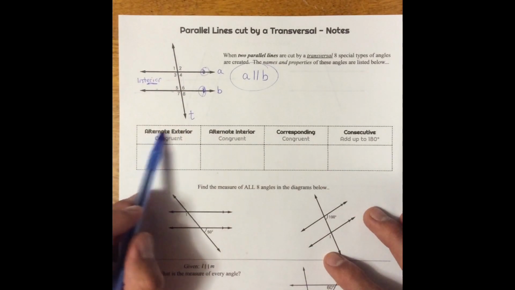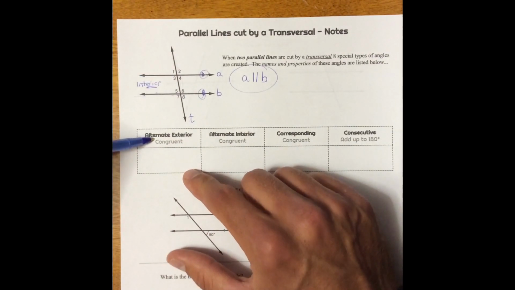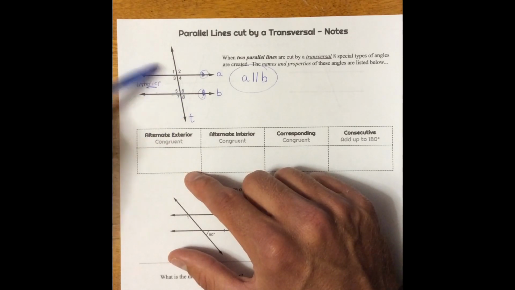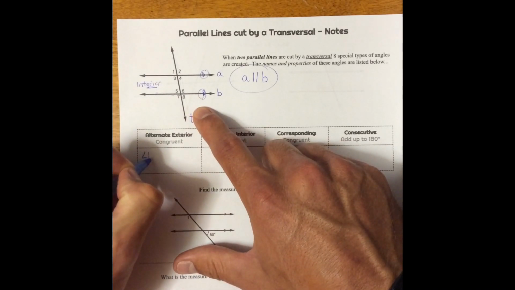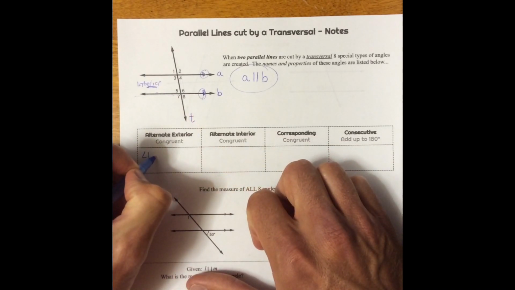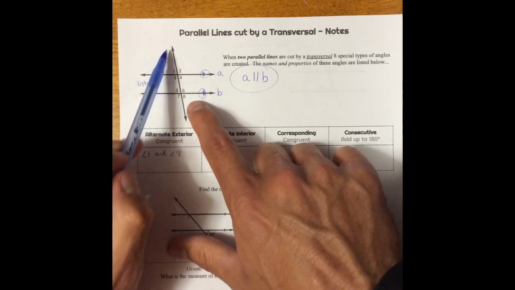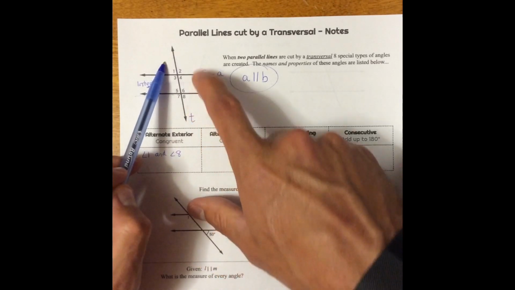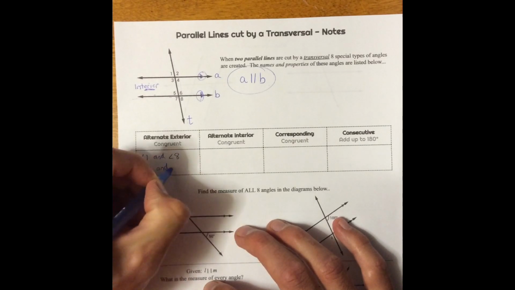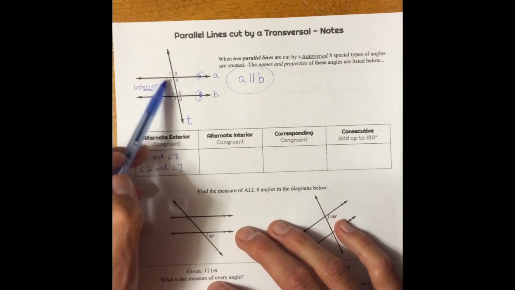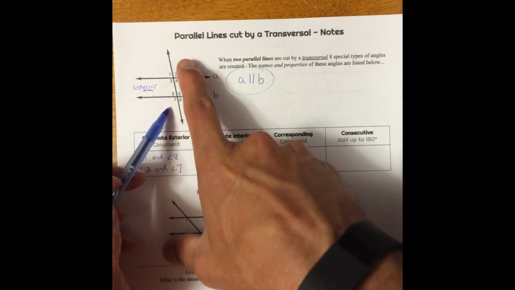So if I'm looking at alternate exterior angles, I know they're exterior, and the word alternate means that they're going to be on alternate sides of the transversal. So if I just tell you, hey, angle 1 and angle 8 are considered alternate exterior. Well, then there's another pair too, right? 2 and 7. Angles 2 and 7 would also be considered alternate exterior, right? They're on alternate sides of the transversal line, and they're on the exterior, right? 2 and 7, 1 and 8.